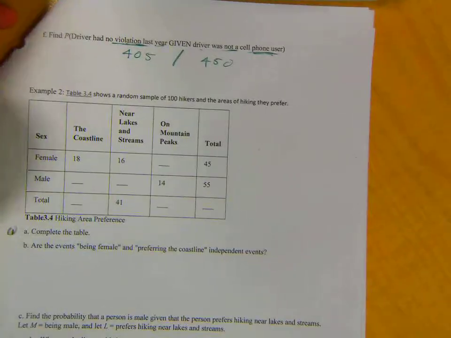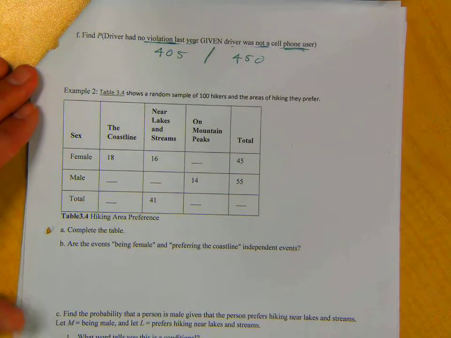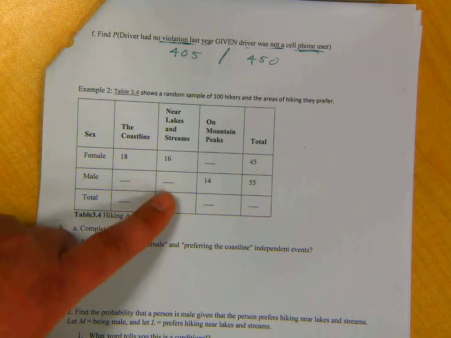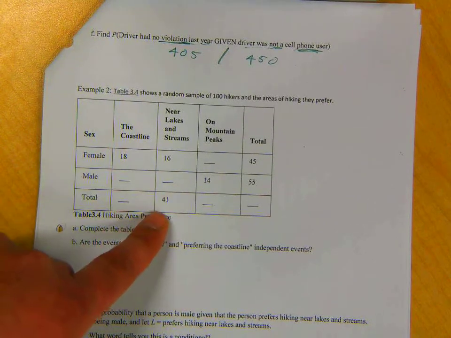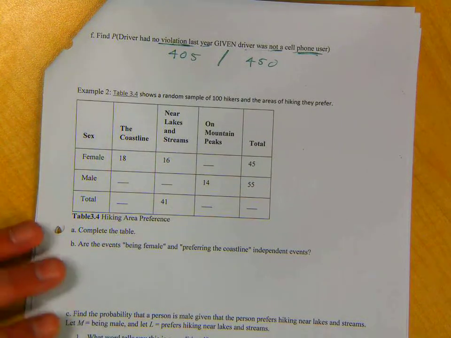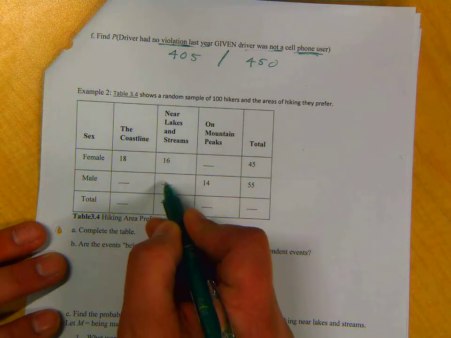So here we have a contingency table, but I've got some blanks on it. We're just trying to see if you understand what a contingency table means and how we can find the results. There are a couple places I can find pretty easily here. Can I find this one? Yes, because I have a total. So 16 plus whatever this male group is should equal 41, so 25.